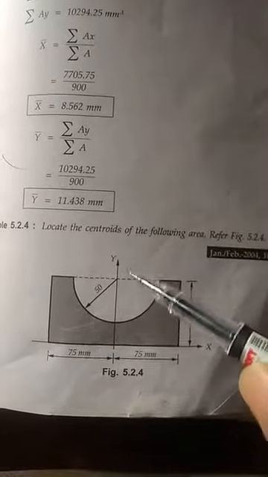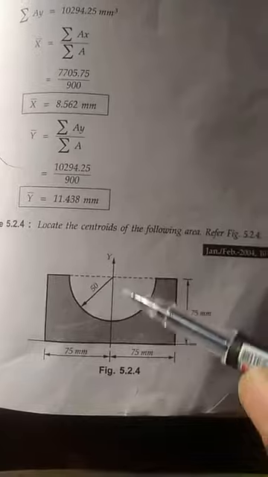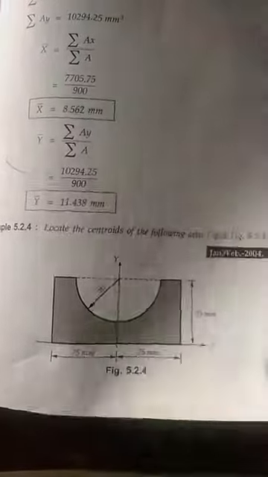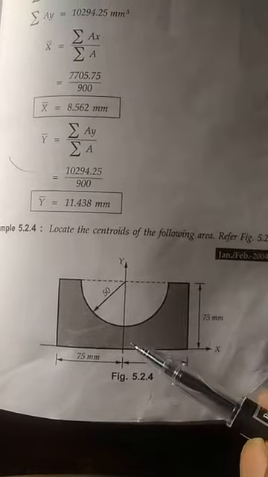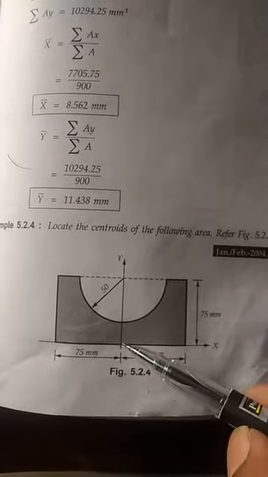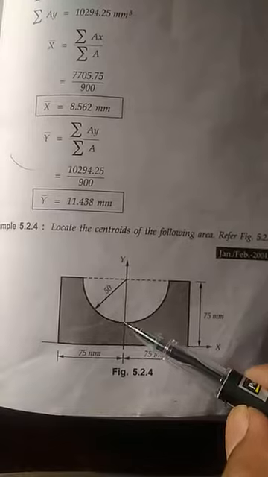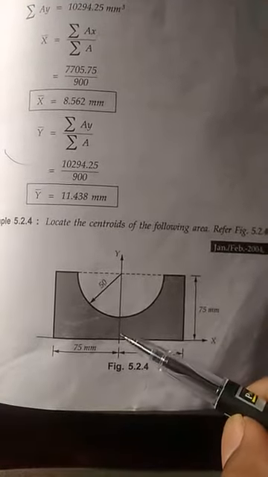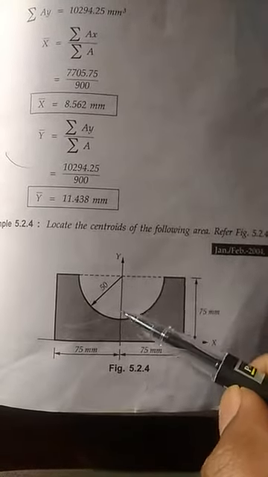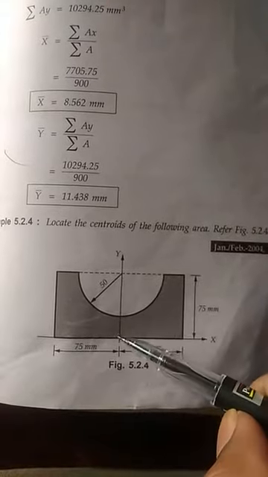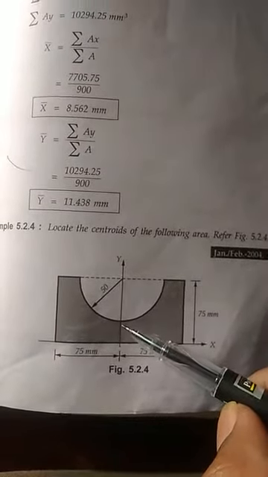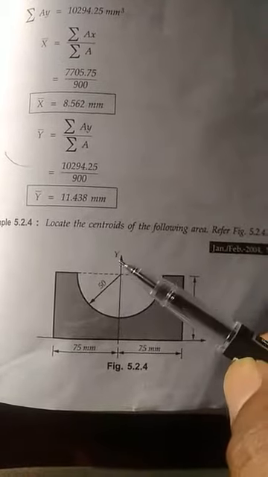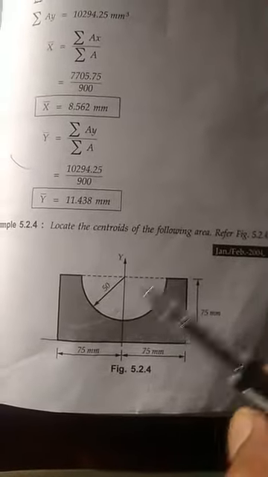No need to determine that. The centroid will come exactly on this line only, but where it comes we don't know. On this line only it comes for the x coordinate. But y bar, if you know y bar, then it may come here or anywhere. So we need to determine that.